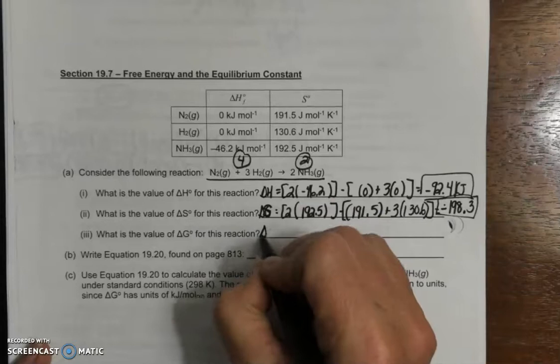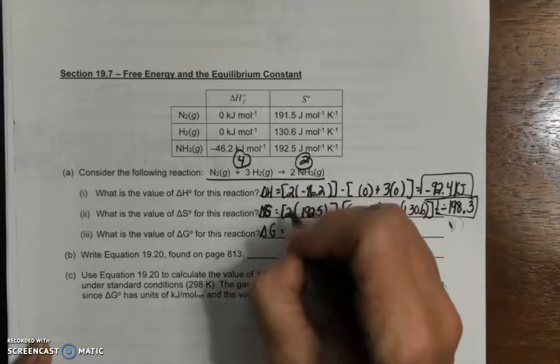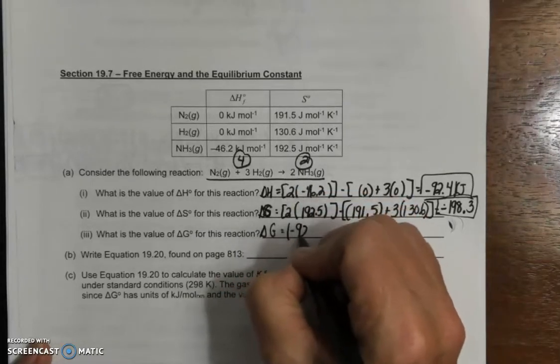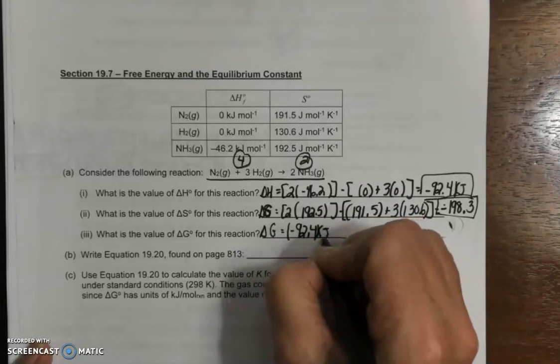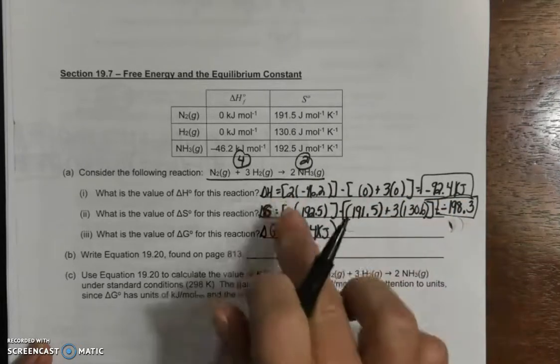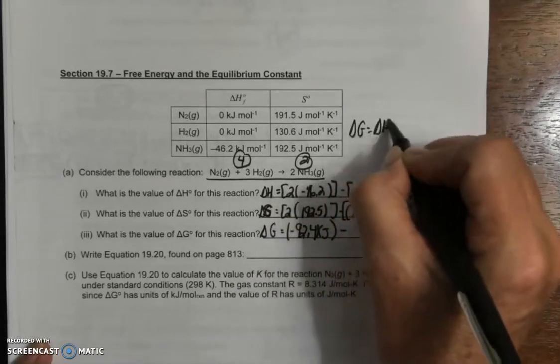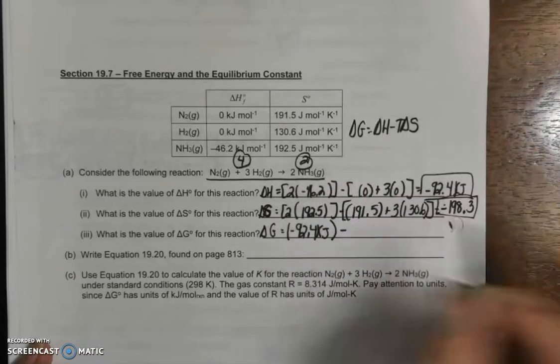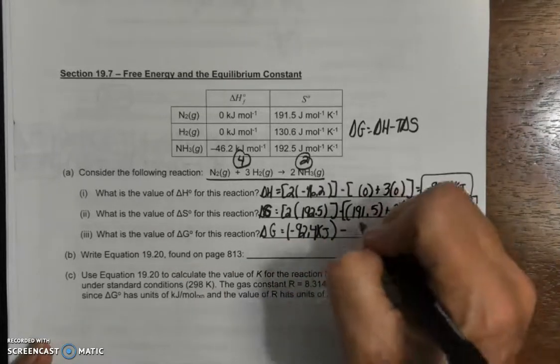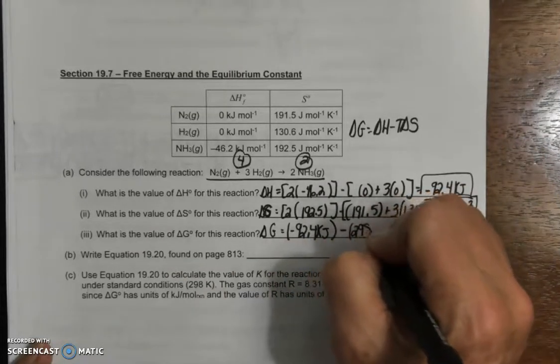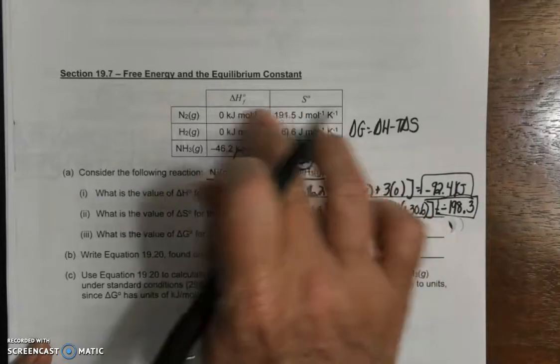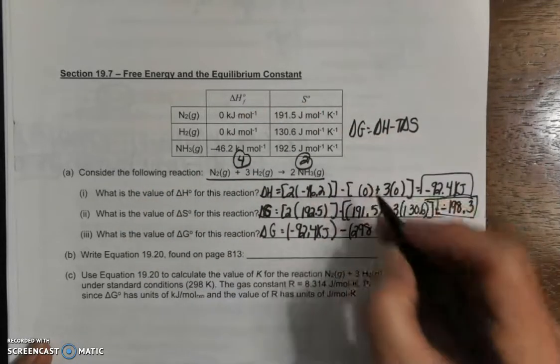Then I'm going to look at delta G, and that can be calculated: negative 92.4 kilojoules, right? We're going to take these two, and we're going to use delta G is equal to delta H minus T delta S. So this would be a very typical FRQ problem where you would be expected to start from tables of these values to get to here.